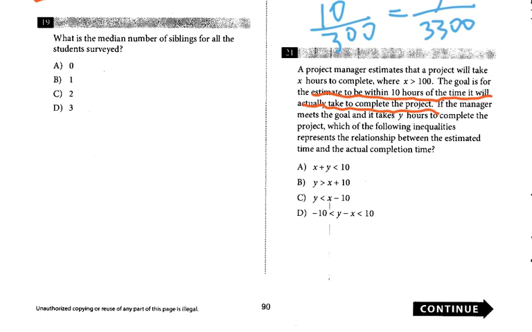So it could be we take more hours to complete the project than the estimate, or the actual time could be less than the estimate time. In other words, we have X minus Y less than 10, or Y minus X less than 10.